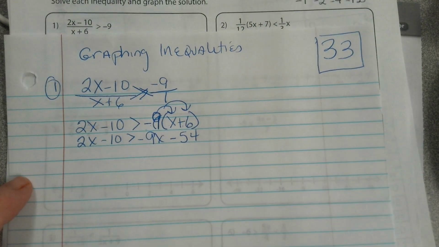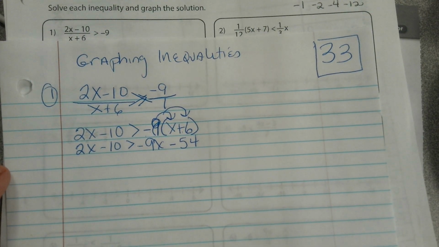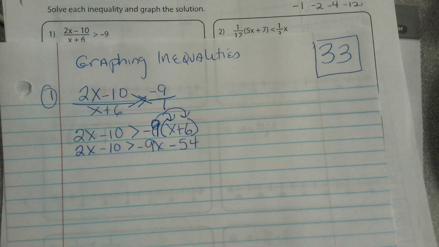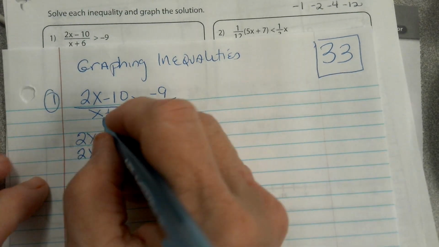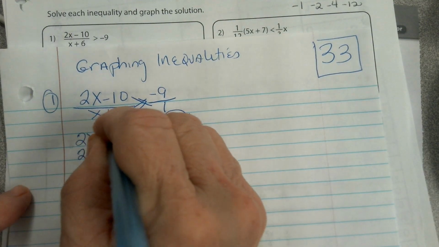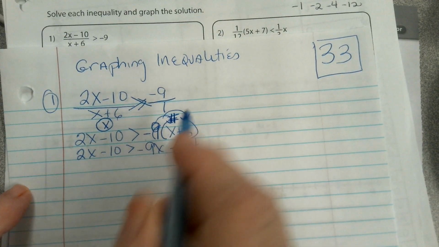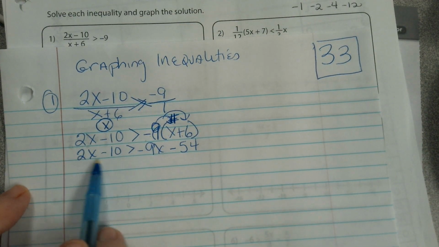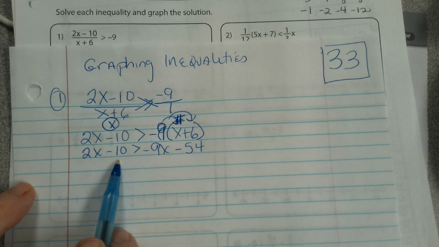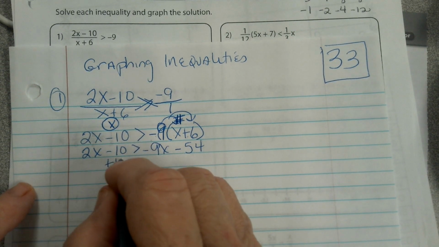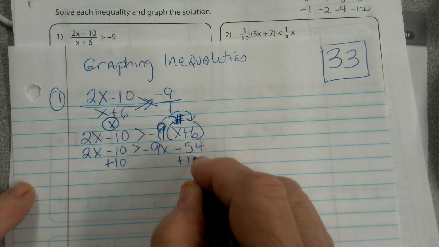So if somebody had a problem zeroing everything out because they took away the variable and they took away the number, you need to go ahead and label that this is your x side. This is going to be your number side. So I want to keep my x here. So what do I need to get rid of? The 10. Plus 10, plus 10.